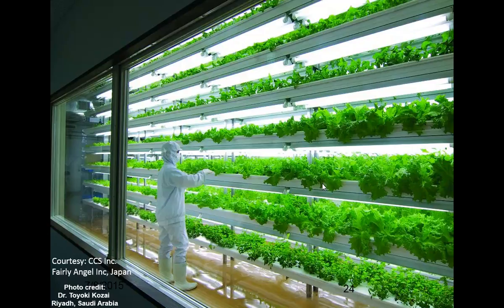Close-up example of a lettuce production system in Japan, and you see the extent that you go to for the cleanliness and the high quality of development of those plants.